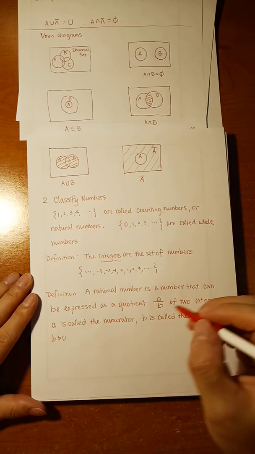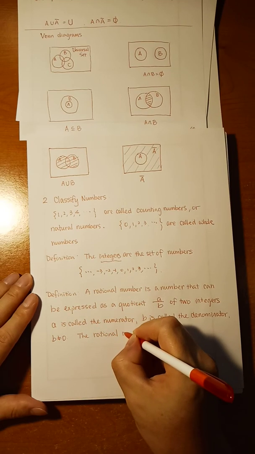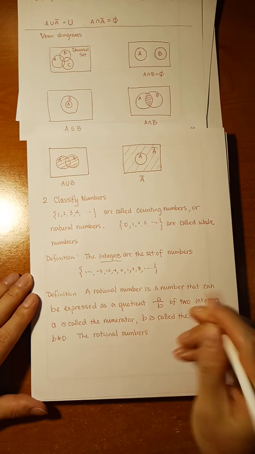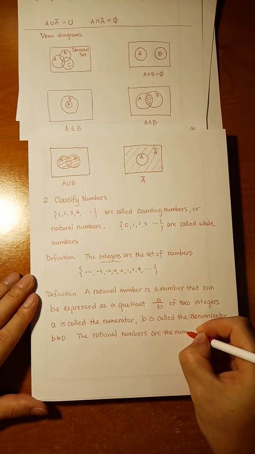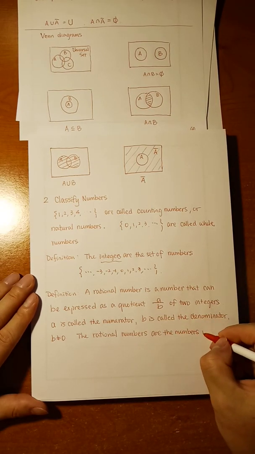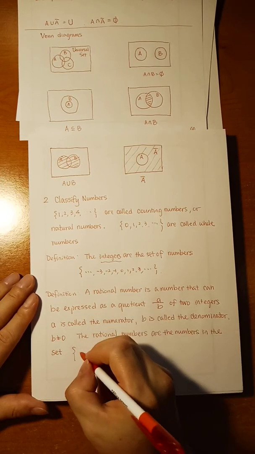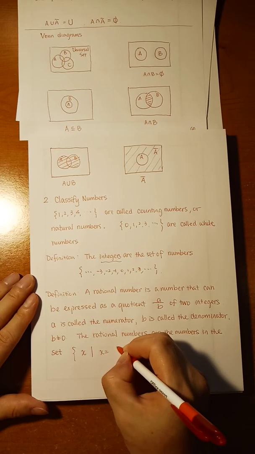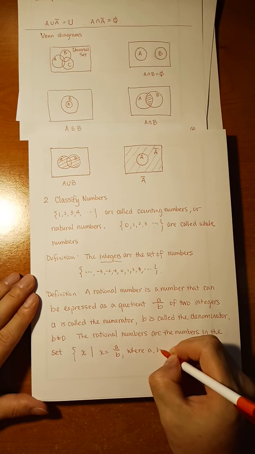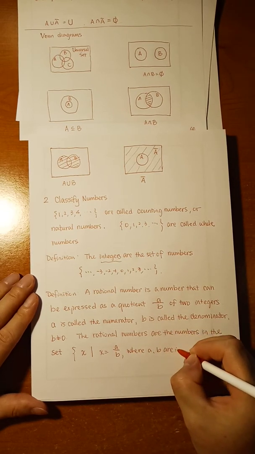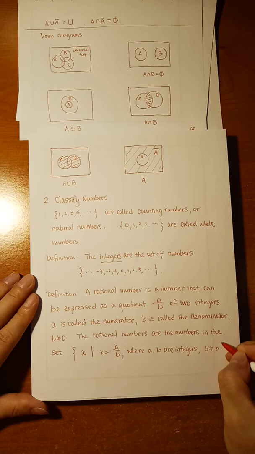The numerator over the denominator, right? And the rational numbers are the numbers in the set of x such that x is equal to a over b, where a, b are integers, b is not equal to 0.